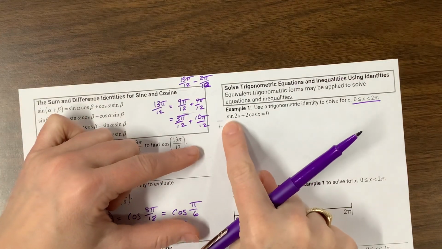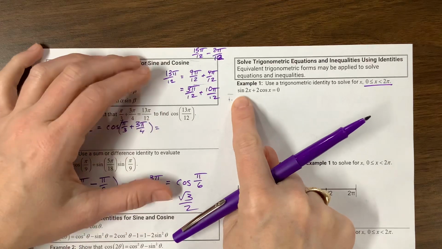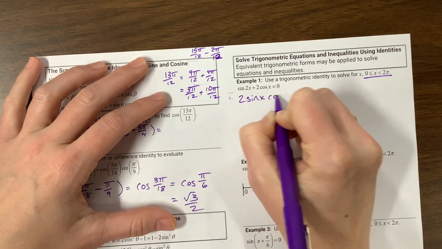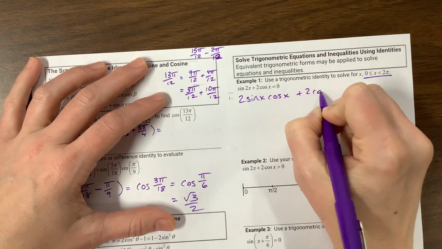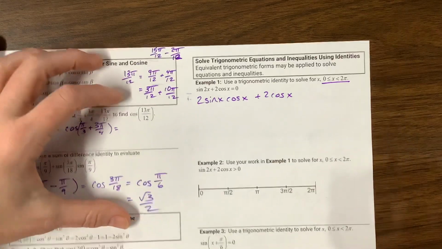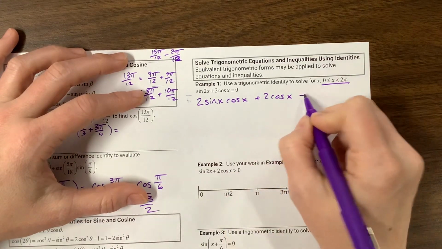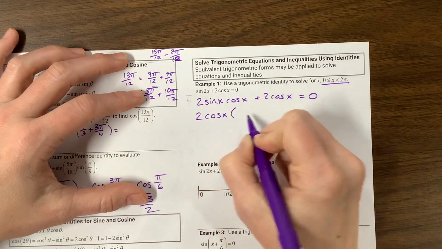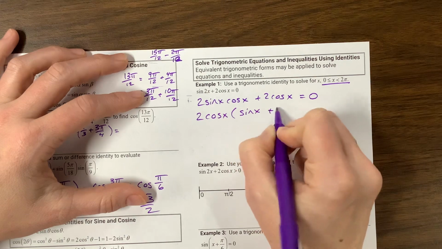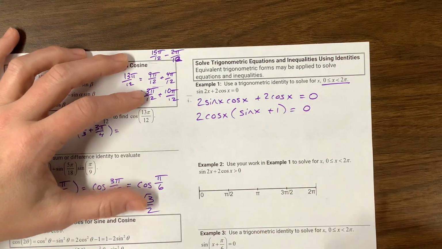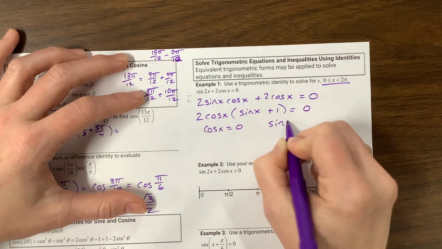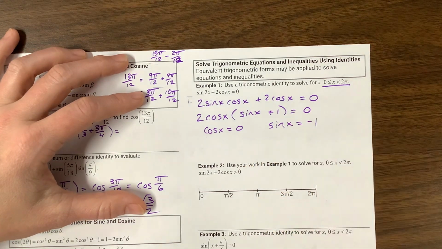Okay, so on this one, I need to rewrite this using my identity. That would be 2 sine x cosine x plus 2 cosine x equals 0. Now I notice I can factor out the 2 and the cosine, and I'm left with cosine x times sine of x plus 1 equals 0. So cosine x would equal 0, or sine x equals negative 1.